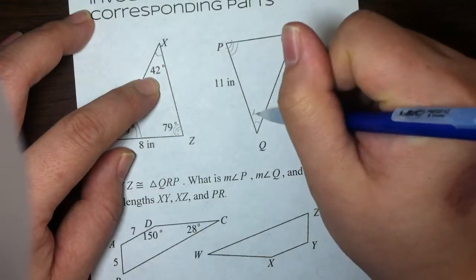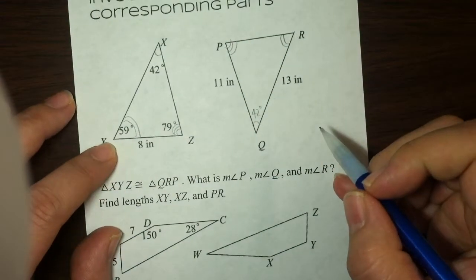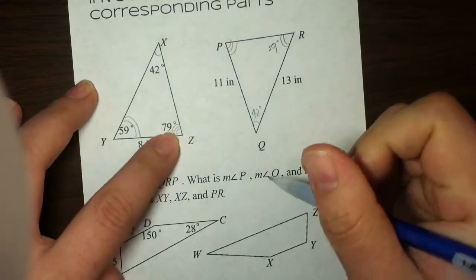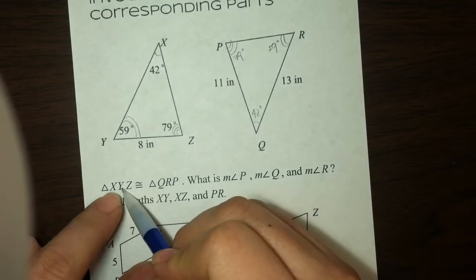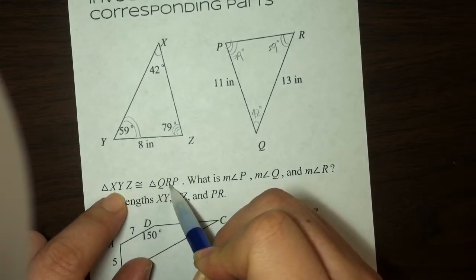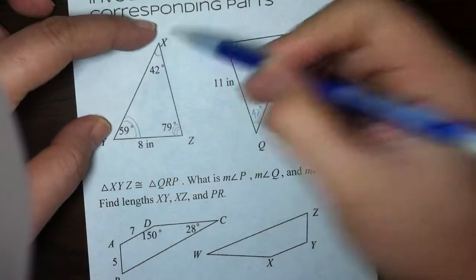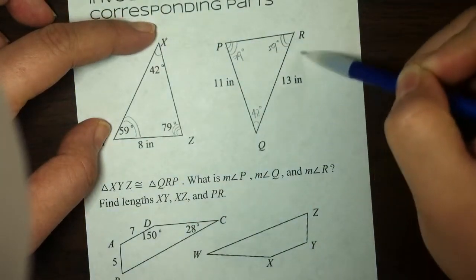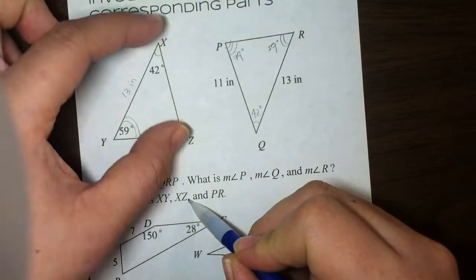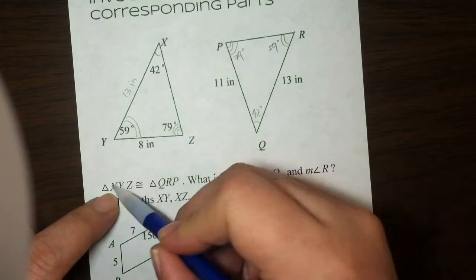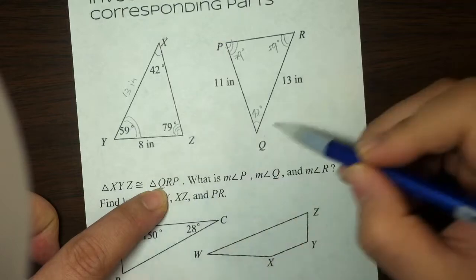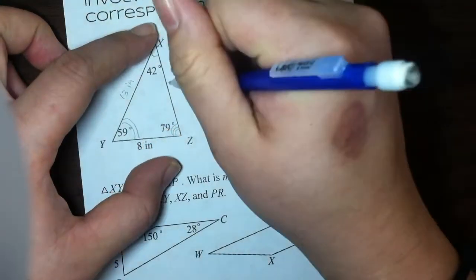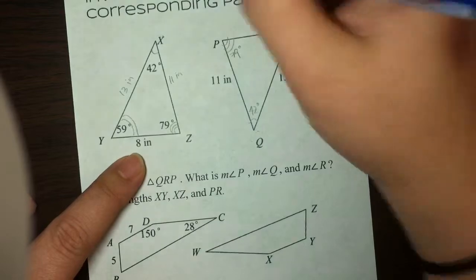42 for Q, 59 for R, and 79 for P. Then also XY with QR. So XY here with QR, 13. And then XZ, X with Z, so first and third with Q and P, first and third, QP. XZ with QP is 11 inches. And then the last one is easy, 8 inches.